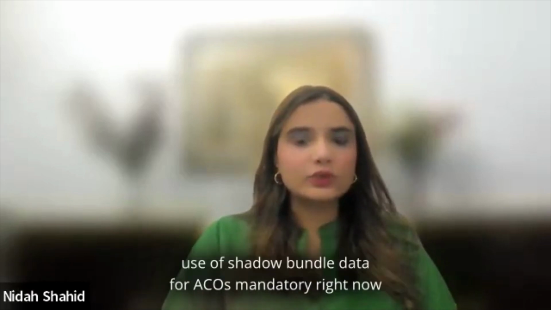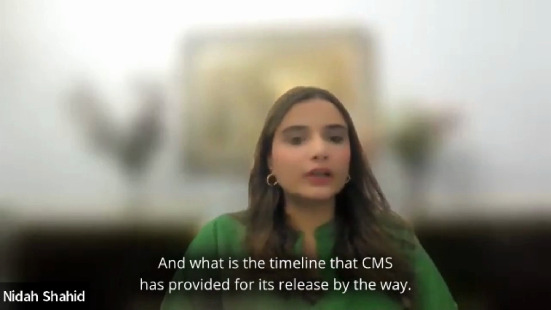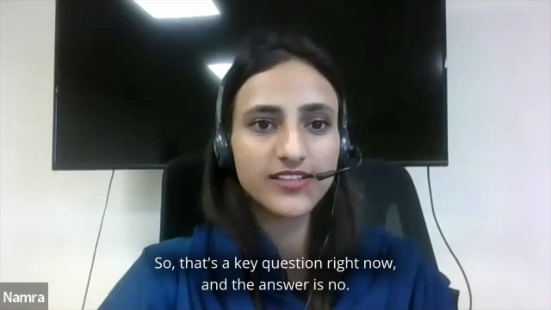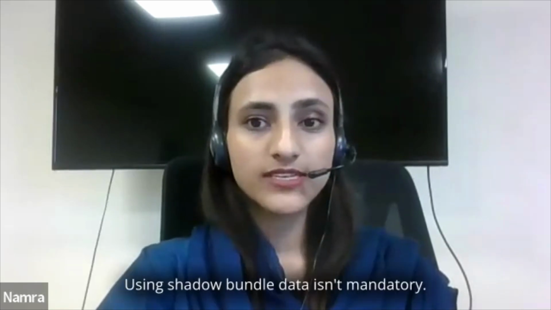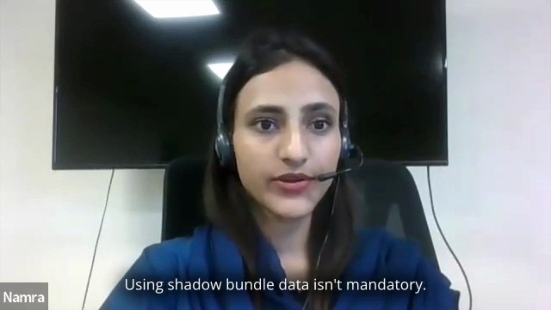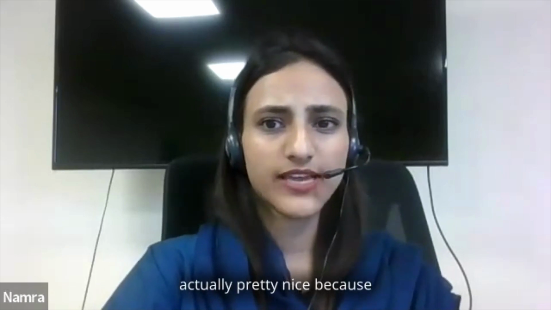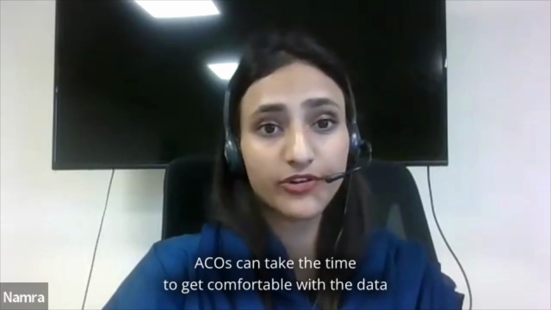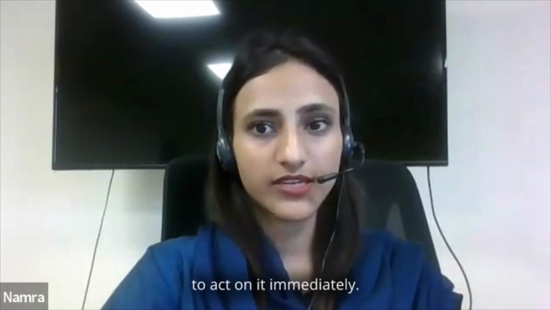Is the use of shadow bundle data for ACOs mandatory right now, or will it be a voluntary initiative? And what is the timeline that CMS has provided for its release, by the way? So that's a key question right now, and the answer is no. Using shadow bundle data isn't mandatory. It's a voluntary initiative, which is actually pretty nice because ACOs can take the time to get comfortable with the data without the pressure of having to act on it immediately.